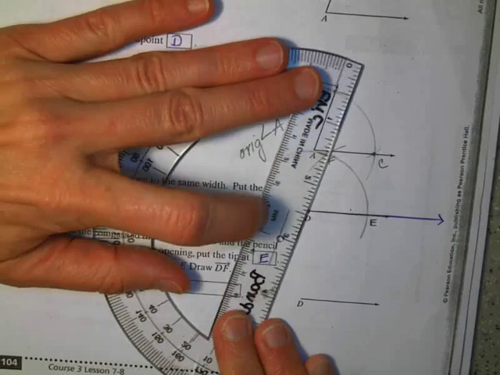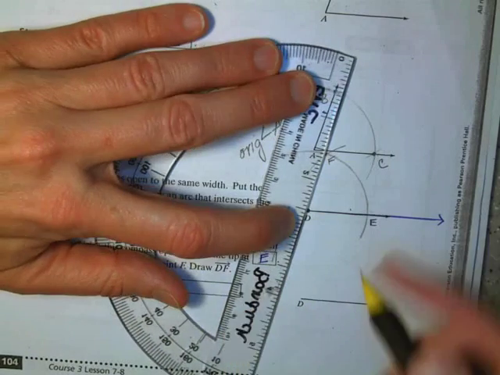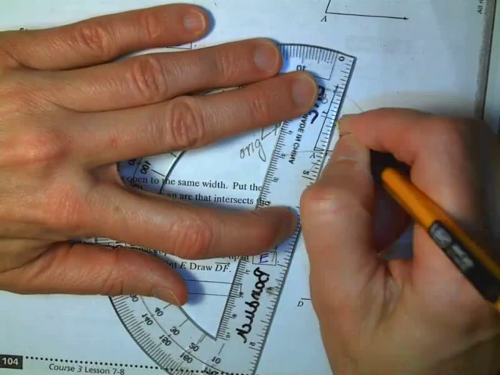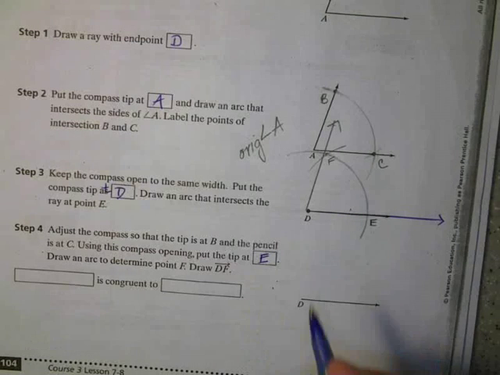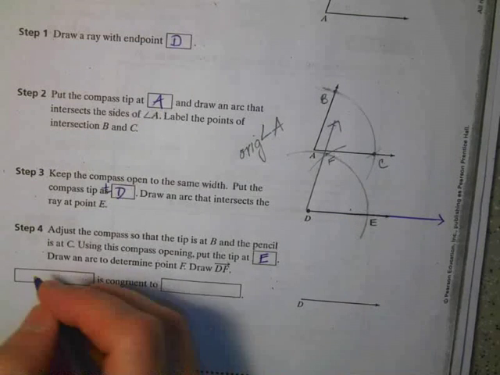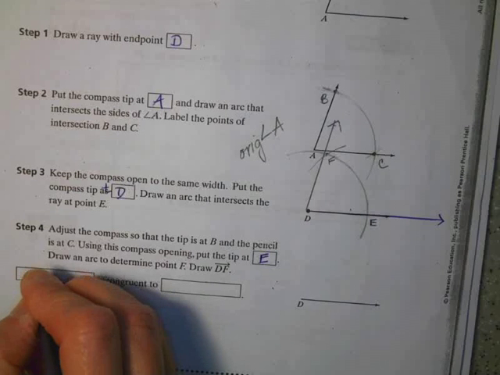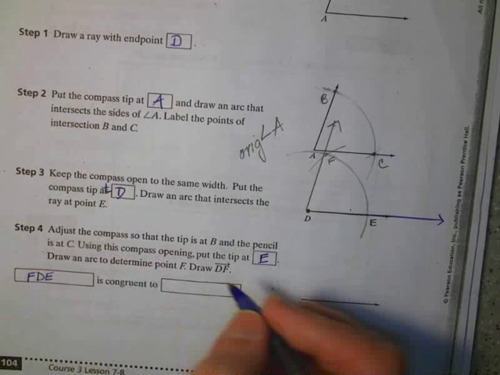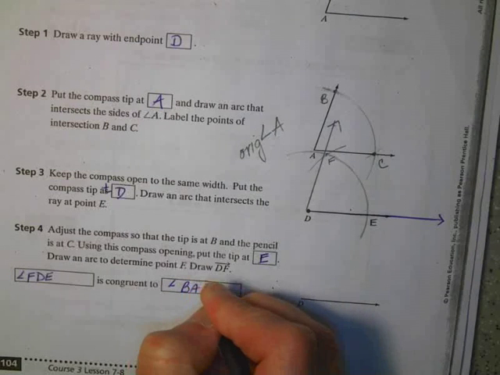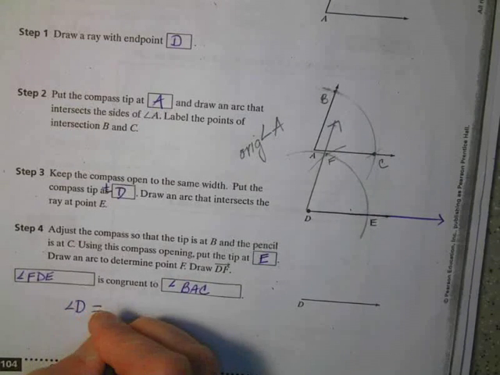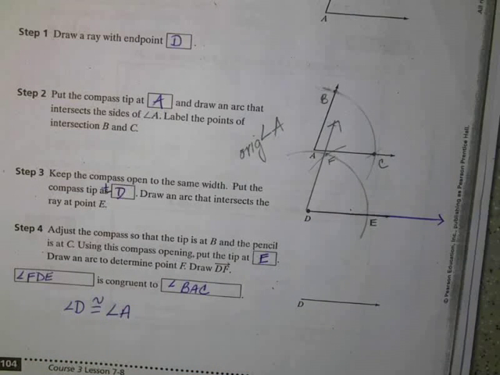And then it says to draw ray DF. So take your straight edge, line up, and what you have just done is you've constructed angle FDE, which is congruent to angle BAC, or angle D is congruent to angle A.